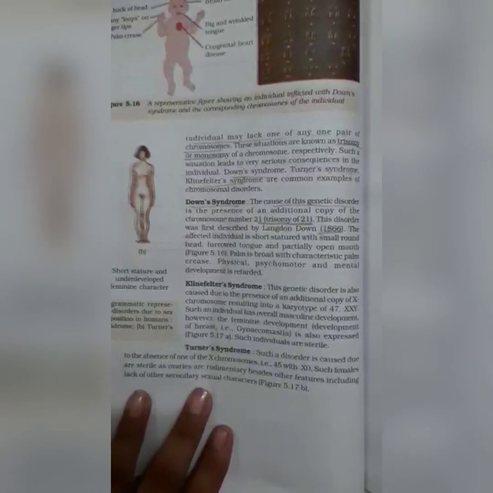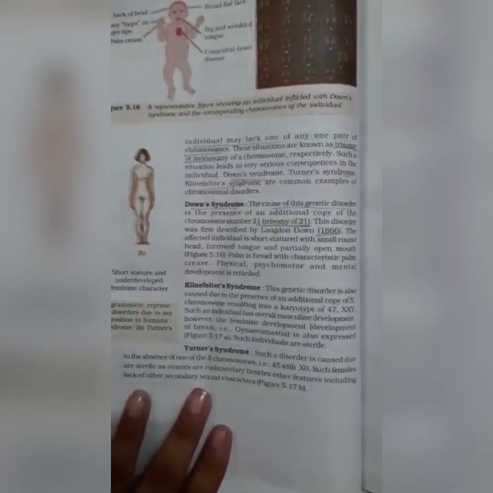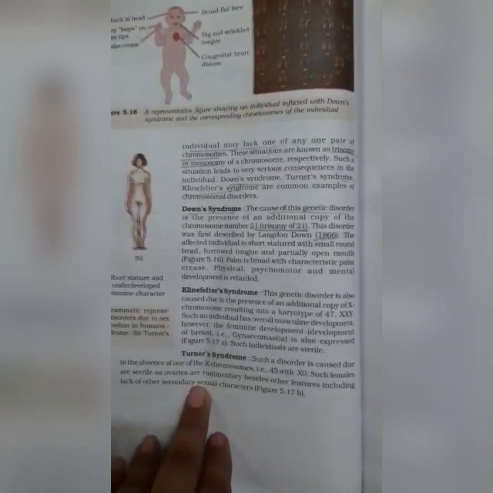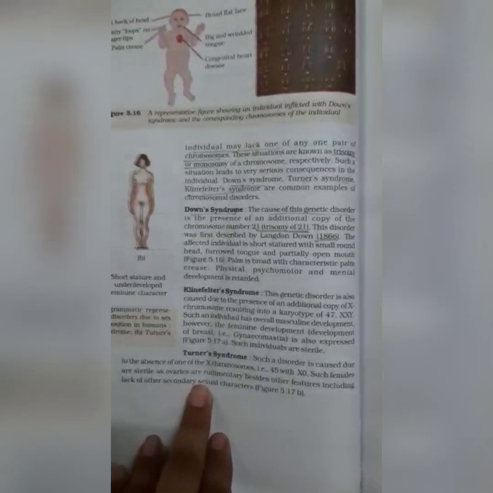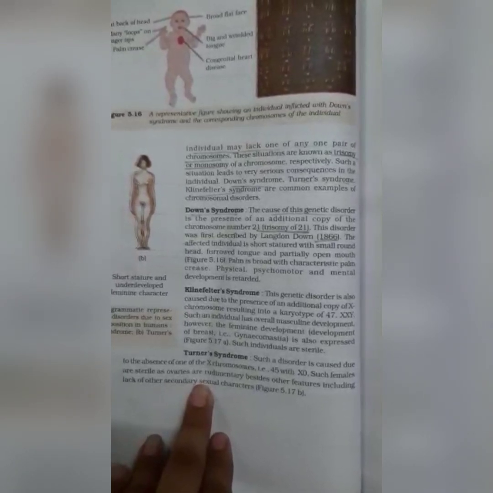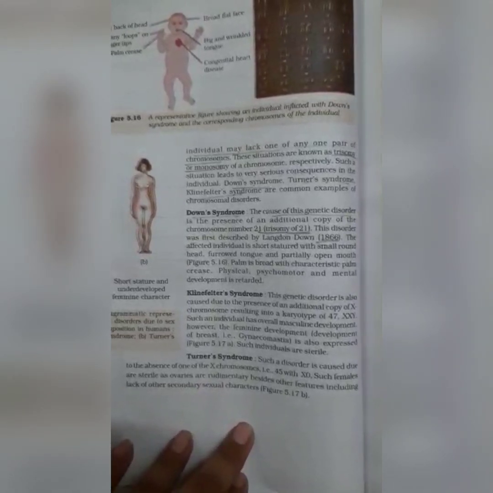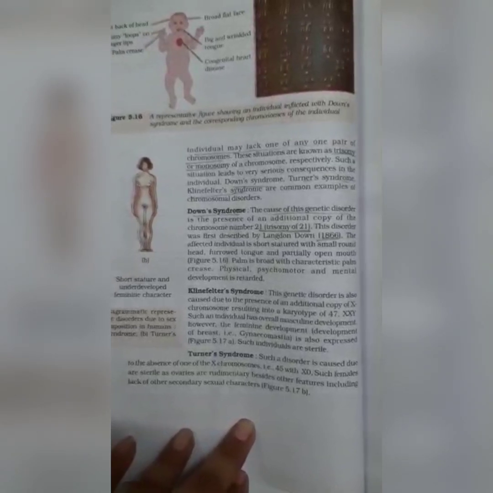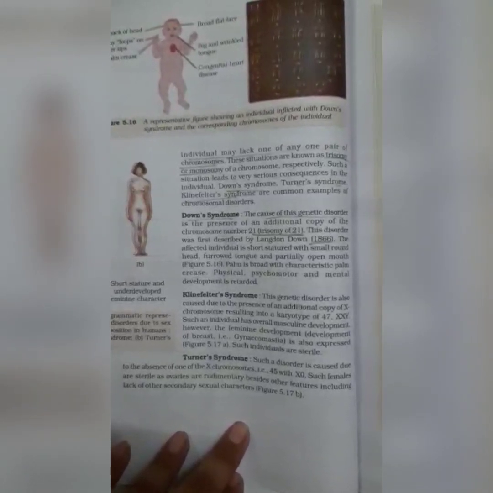So the syndromes are of three types: Down syndrome, Turner syndrome, and Klinefelter syndrome. We'll see them in detail now. Down syndrome is a genetic disorder caused by the presence of an additional copy of chromosome number 21, trisomy of 21. There are 3 chromosomes in the 21 pair in this syndrome.